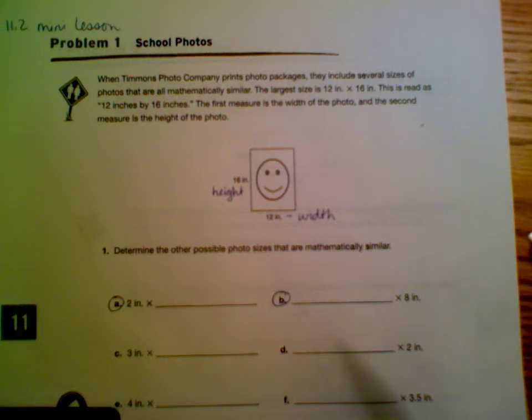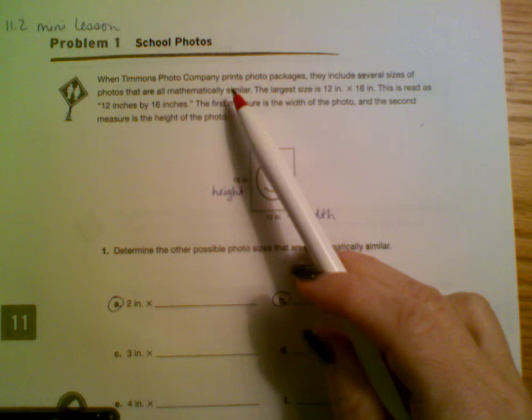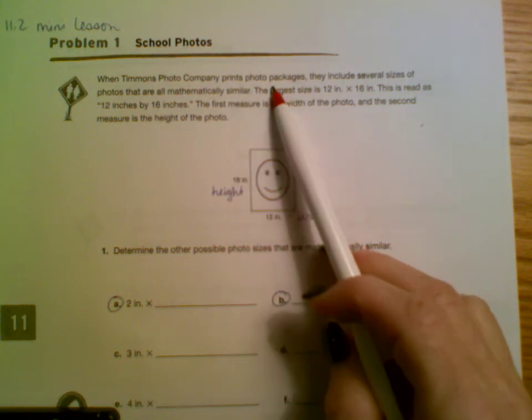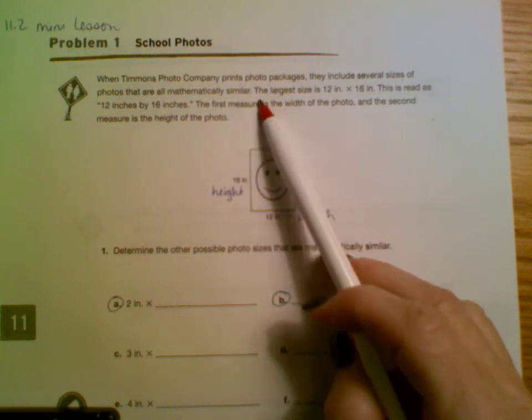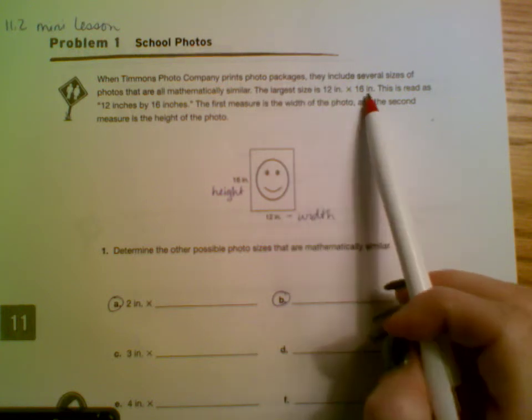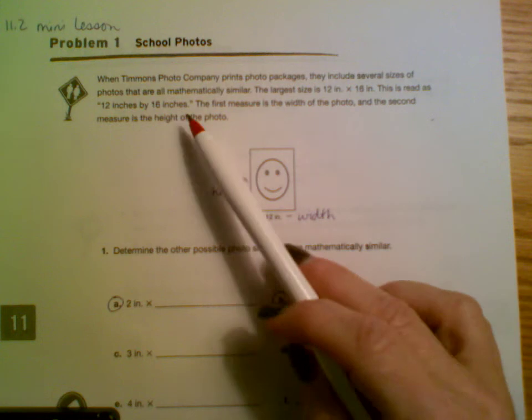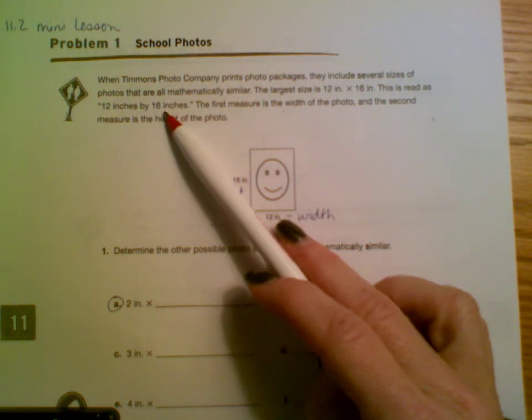This is the 11.2 mini lesson. So when this photo company prints photo packages, they include several sizes of photos that are all mathematically similar. The largest size is 12 inches by 16 inches. This is read as 12 inches by 16 inches.